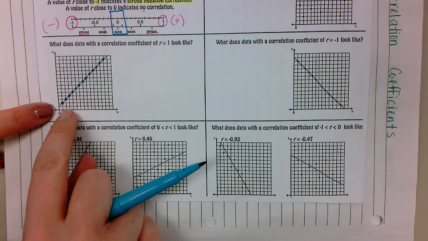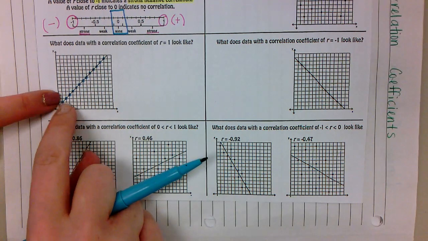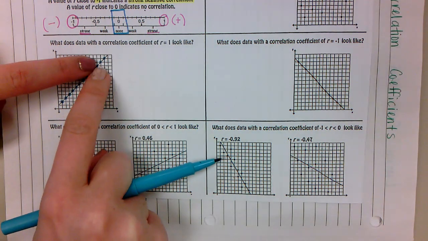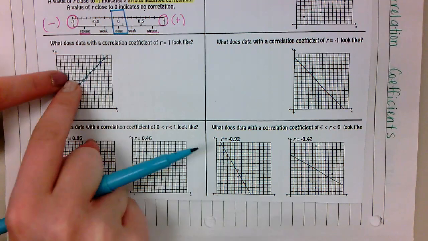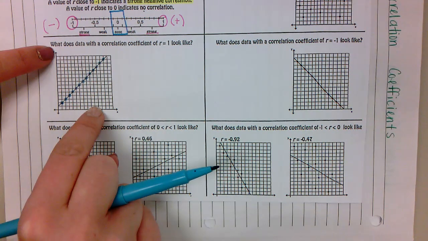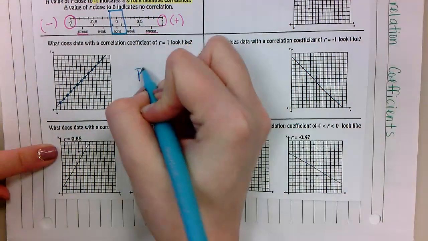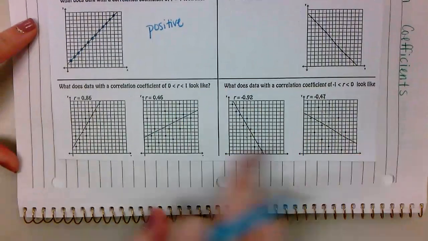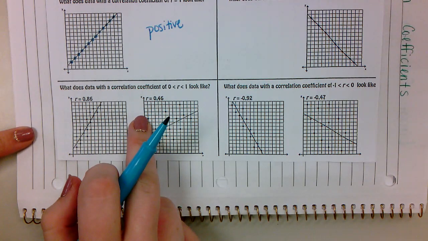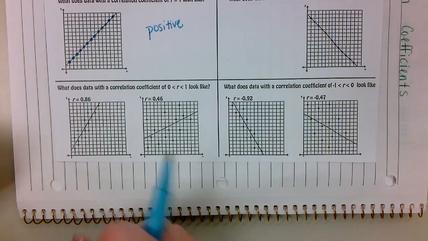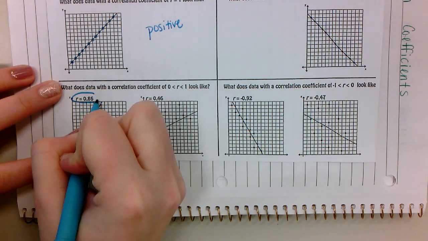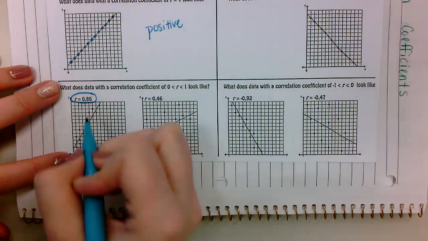That means that as this X value increases, the Y value is also increasing at the exact same rate. So they all have the exact same change happening to them. So this X value and this Y value are very correlated. So this is what a positive correlation looks like. And then we have some examples right here of still positive correlations, but weaker. Okay, so this is what a correlation of maybe 0.86 would look like.